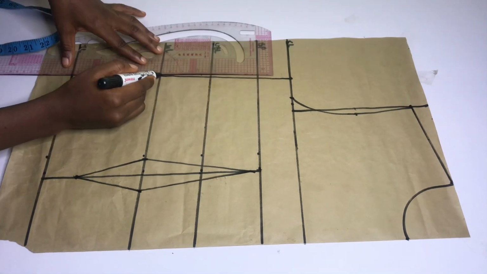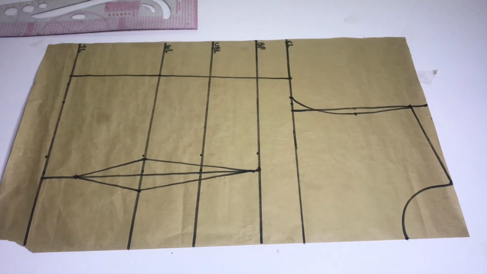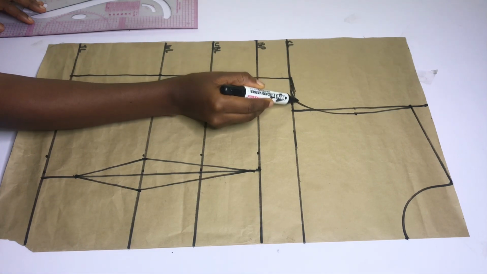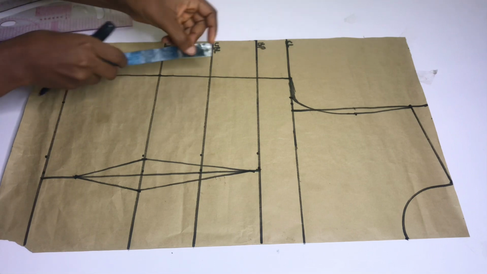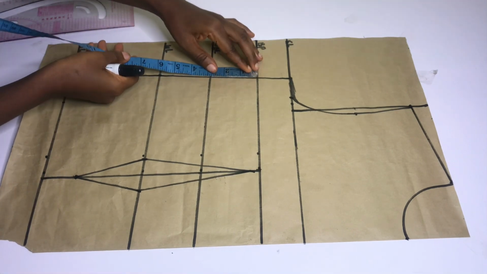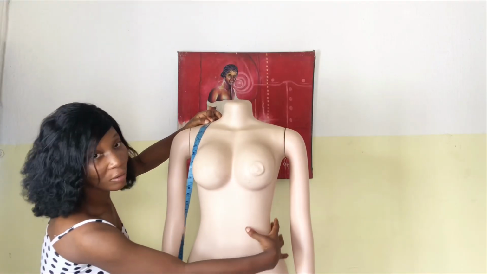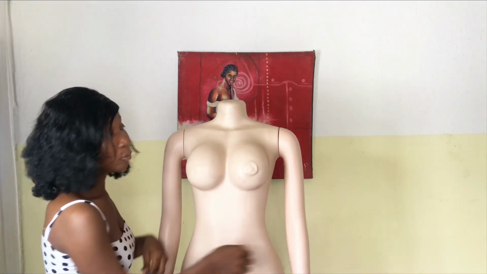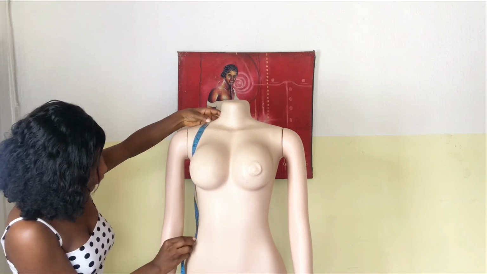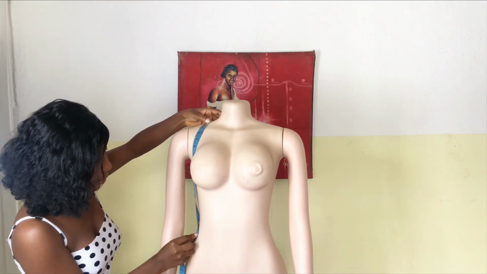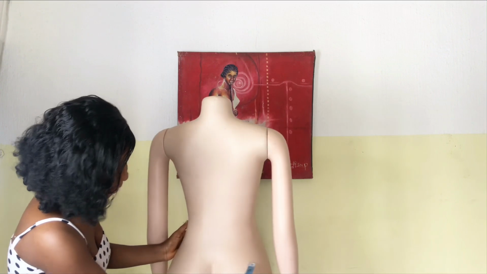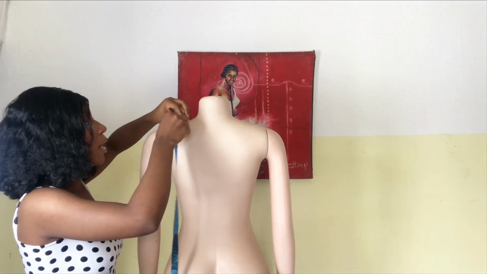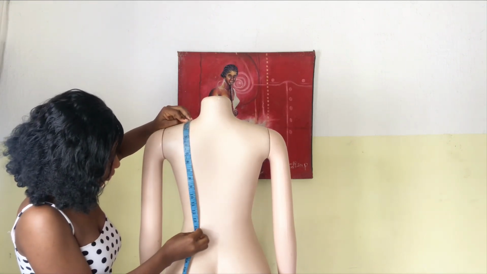The next thing I'm going to do now is to take in my side darts. To do this, you are going to take the measurement from your shoulder to your waist for the front, and the measurement from your shoulder to your waist for the back. The waist is the curvy part that you can see here. That's where you are going to stop. The mannequin's own is really obvious. What I have on this waist point for this mannequin is 16 inches. We'll be taking the same measurement for the back waist, from our shoulder.